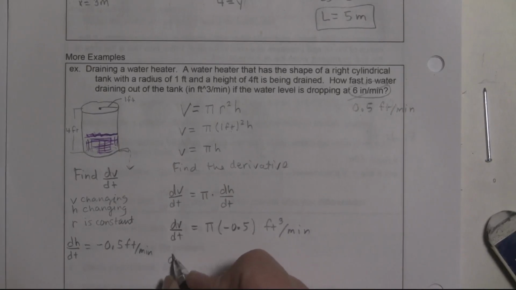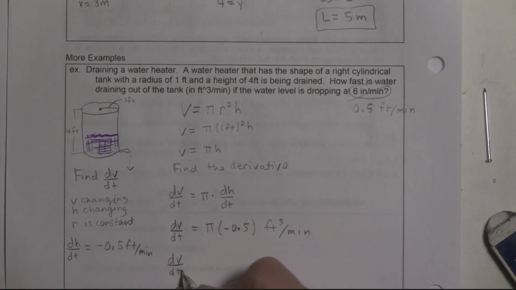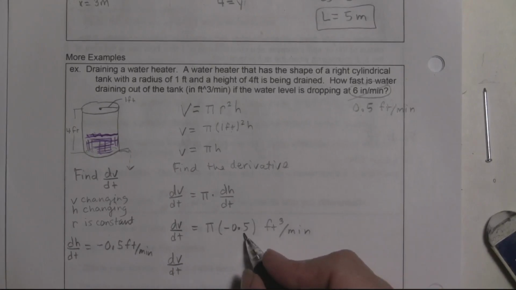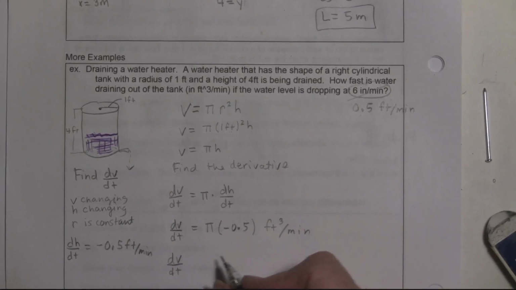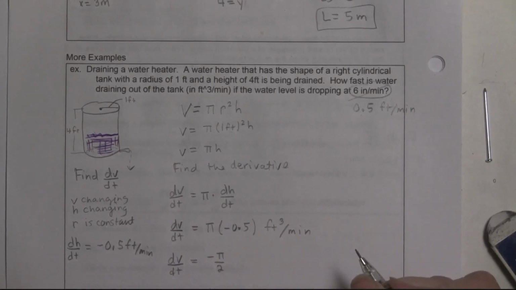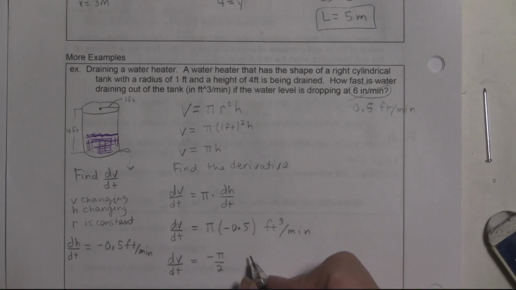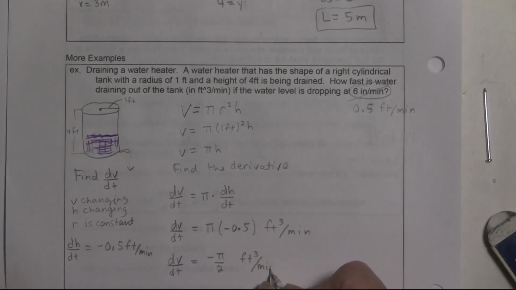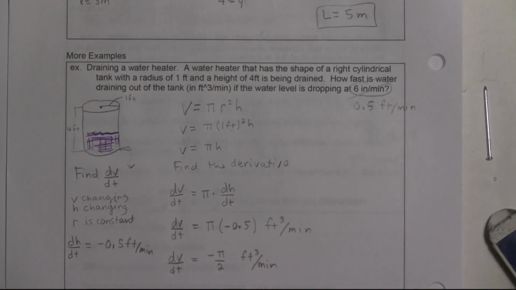And so dV/dt, that's 1/2. So I'm almost wanting to write negative pi over 2. That seems good, right? 1 over 2 is half. Is that okay? Feet cubed, just because it's so nice. And pi over 2 is one of my friends. And so that's the volume is decreasing at that.